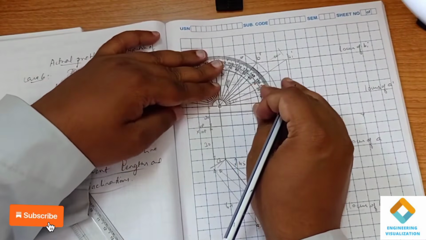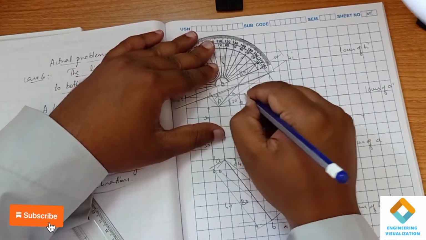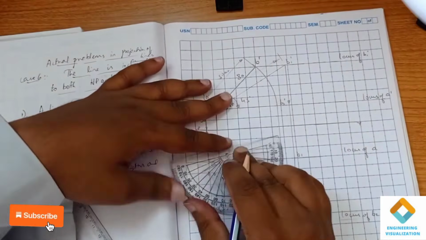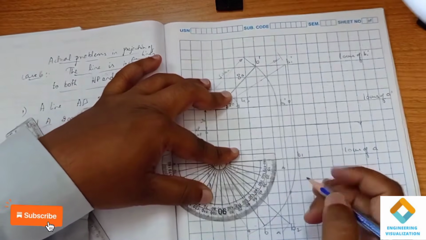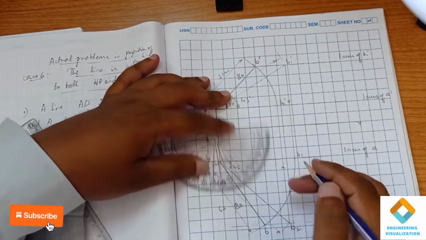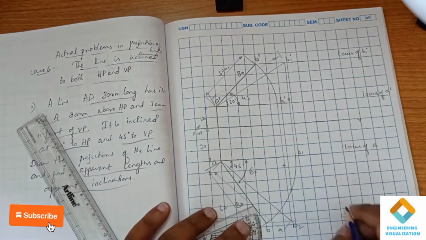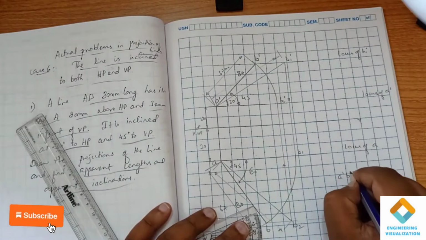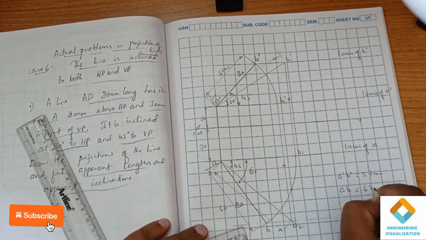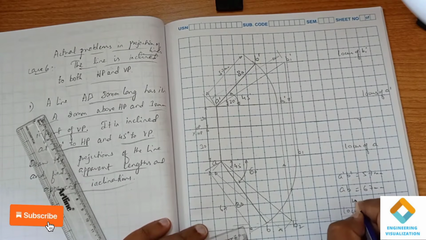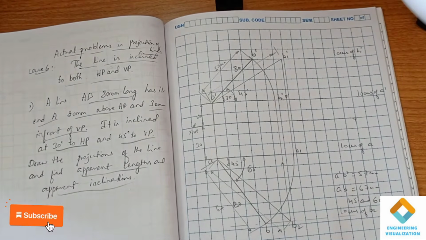So apparent length, inclinations, here we have 45 degree, and this one we have around 50-60 degree. Okay, so we are getting apparent lengths A dash B dash 57 mm and AB 67 mm in the angles. Okay, 45 degree and 60 degree. Okay, so this completes the problem.